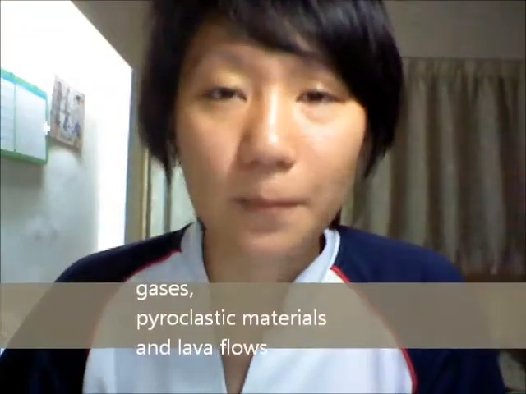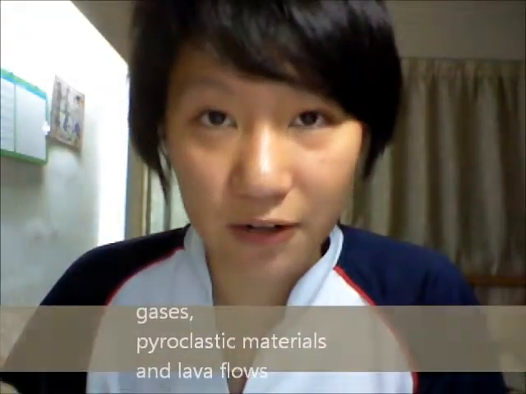Okay, so volcanism refers to the movement of magma cooling above or beneath the surface, and the plutonic intrusive and extrusive rock formation created. So there are three materials injected during a volcanic eruption: the gases, pyroclastic material, and the lava flows.